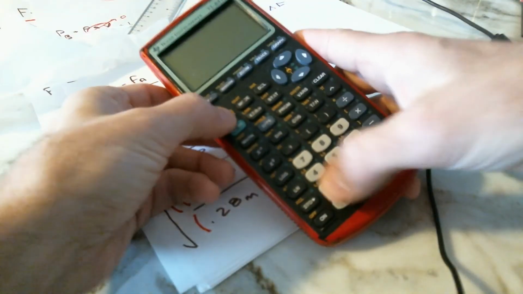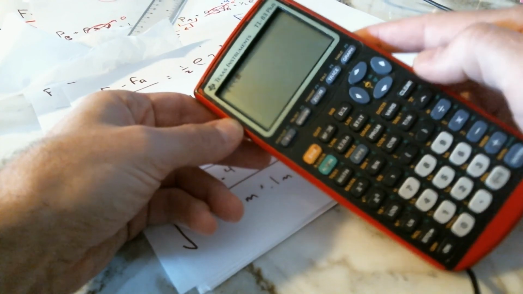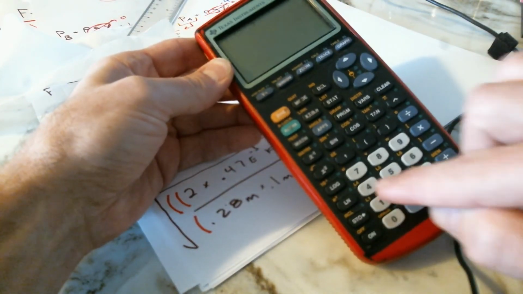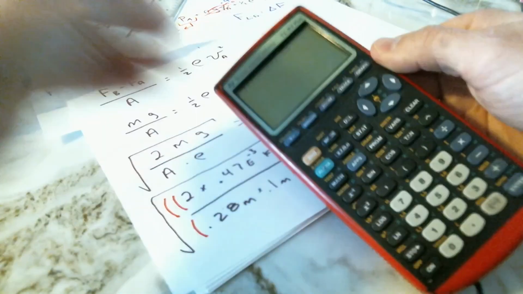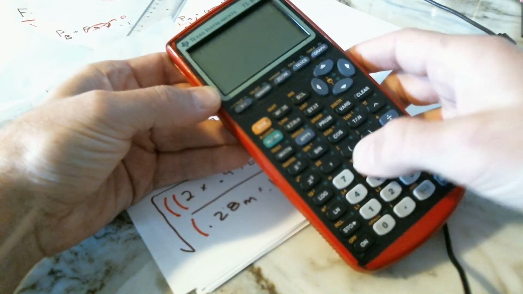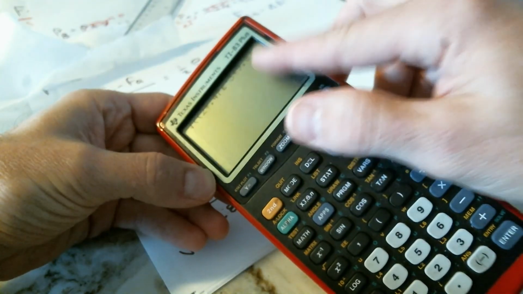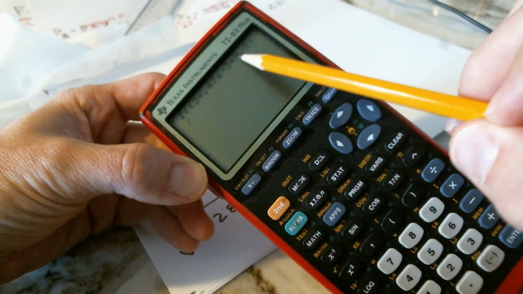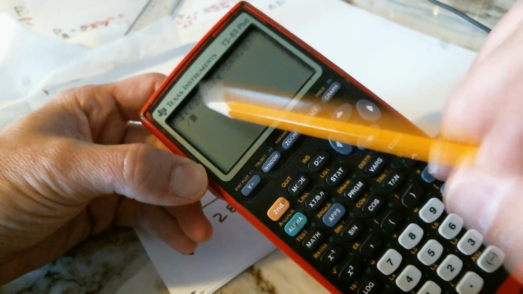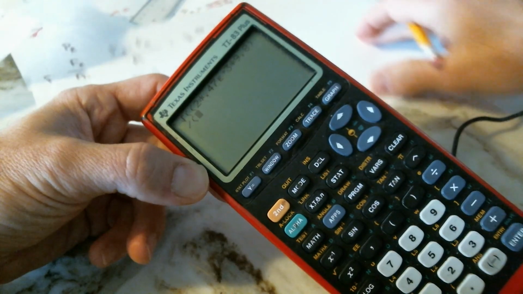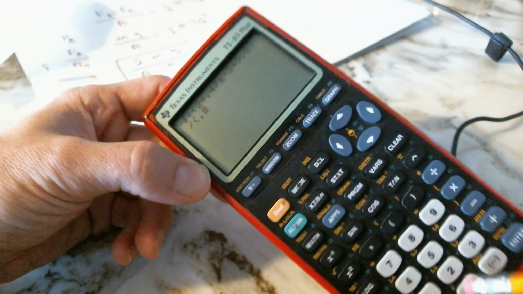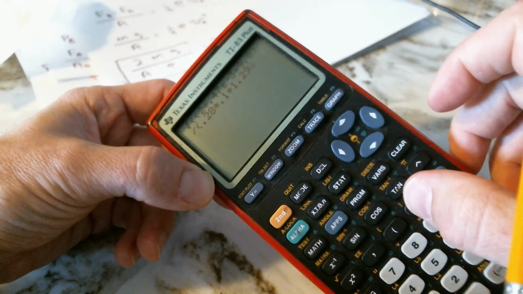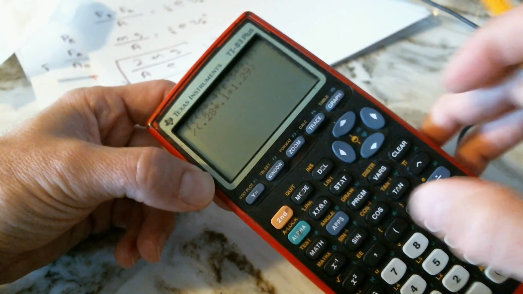So I will push the square root button first, and it gave me one parenthesis. I'm going to open a second one. 2 times 0.47 E negative 3 times 9.8. I'm going to close one of those parentheses, and I'm going to now push the divide button. So you see there's my numerator. Close the 1. Now I open another parenthesis, and I'm going to multiply my denominator, which is the area. 0.28 is the length, times the width, which was 0.1. Multiply that by the density, 1.29. That's kilograms per cubic meter. That parenthesis closes this one. I need one more for the other one, and boom.